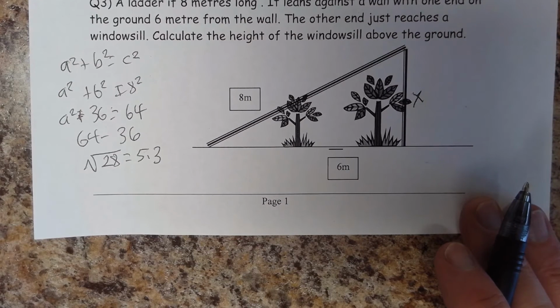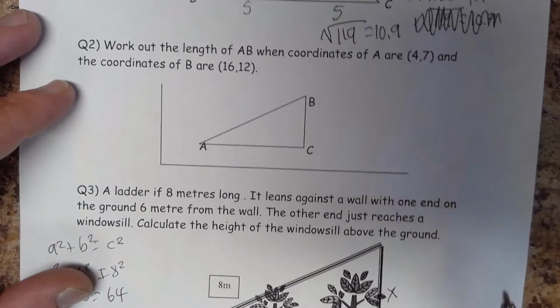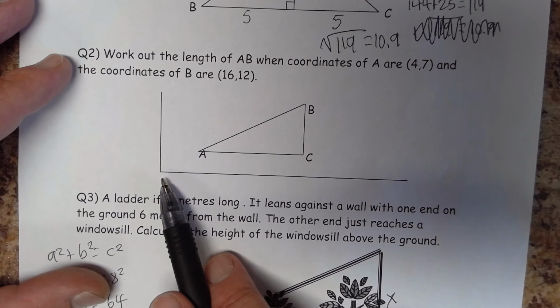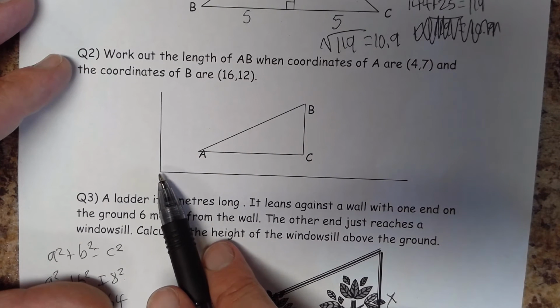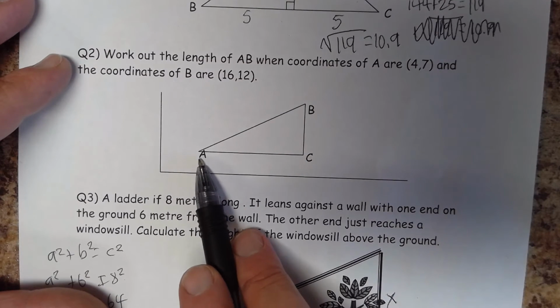Let's take the chance that 2 is going to be all right as well. This time we're dealing with coordinates. So point A is at 4, 7. That means it's located at 4 across and 7 up.